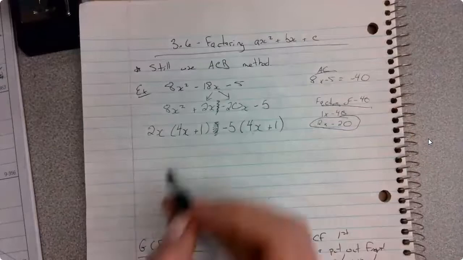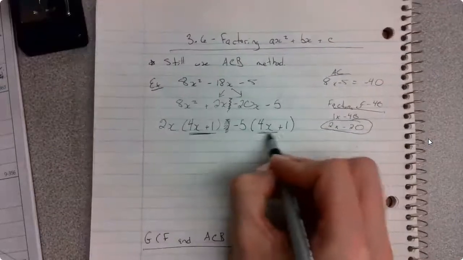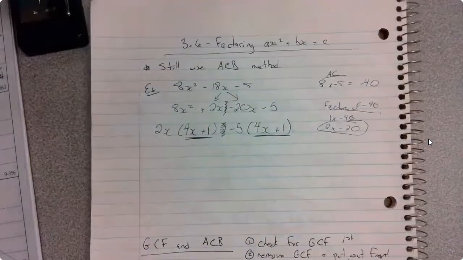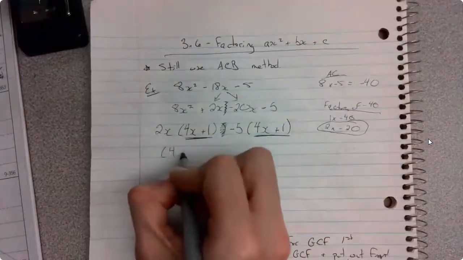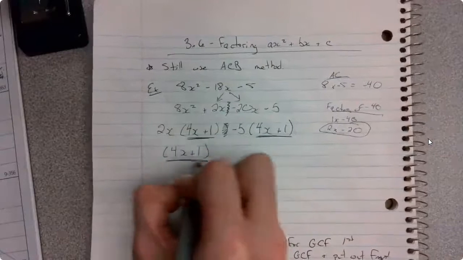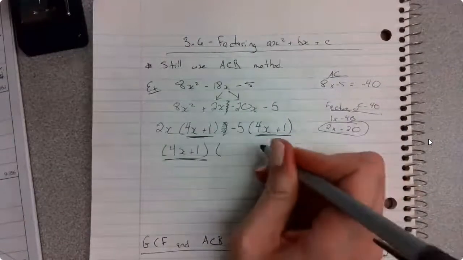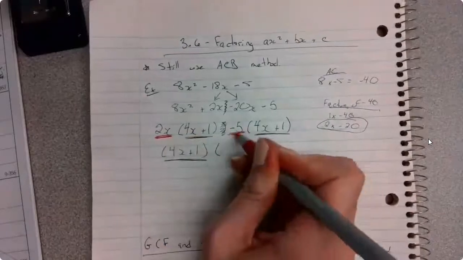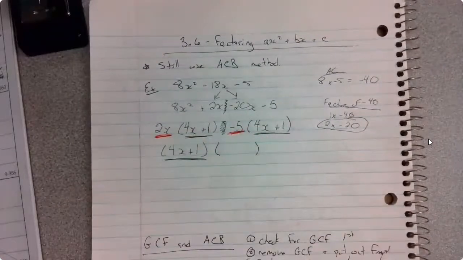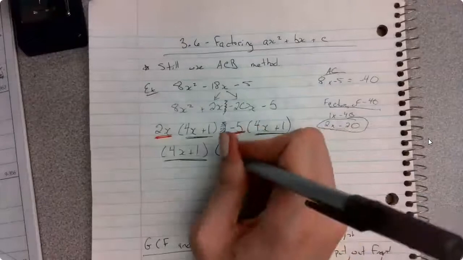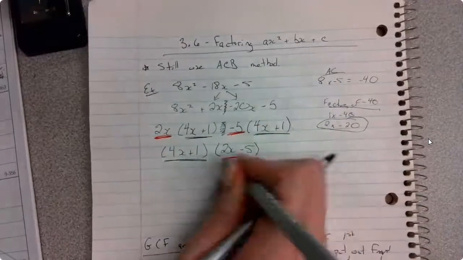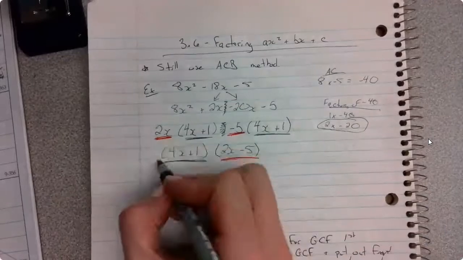My next step is to make sure that both of my brackets are identical, and they are, so I've done this correctly. I'm now going to write that bracket underneath. And then my second binomial is just going to be the two terms that were not inside the brackets, so the 2x and the negative 5. And then that's my final answer.